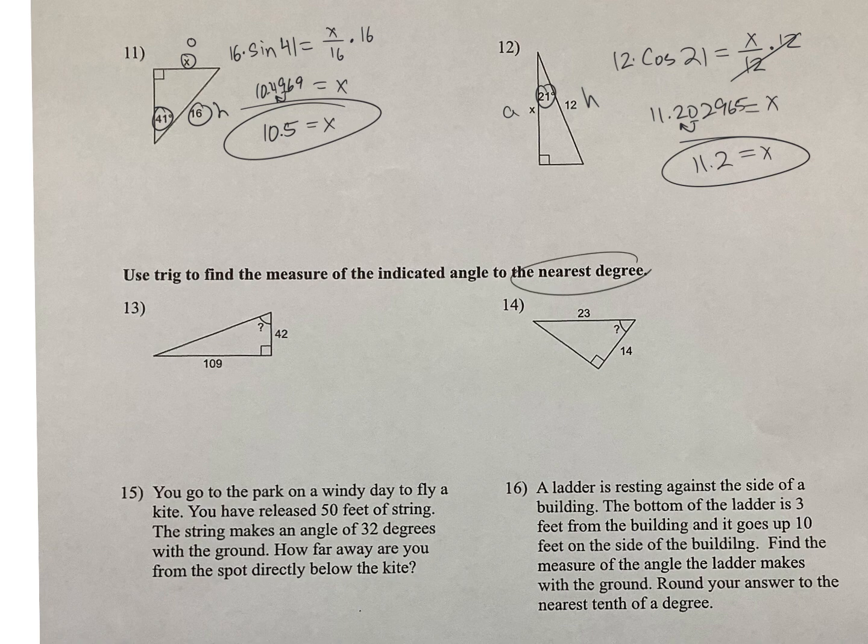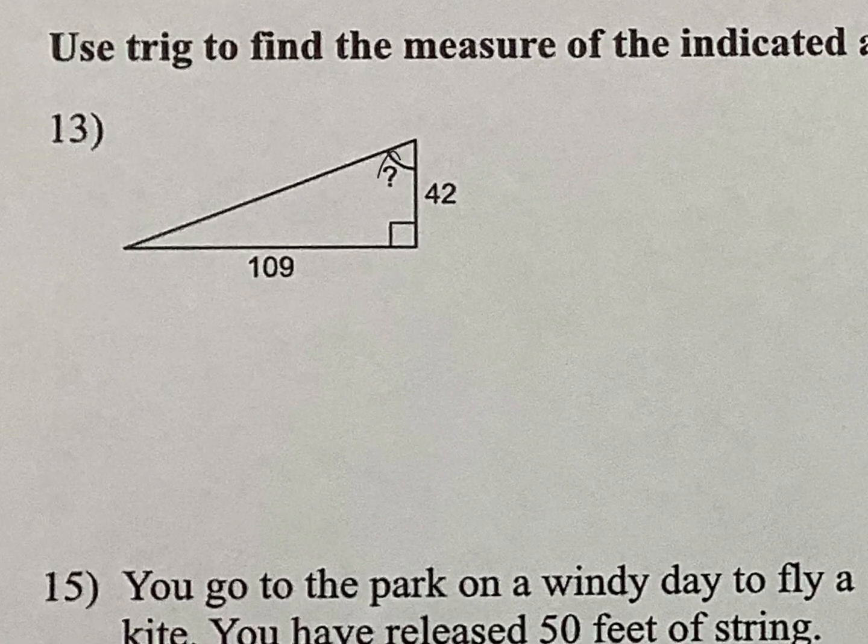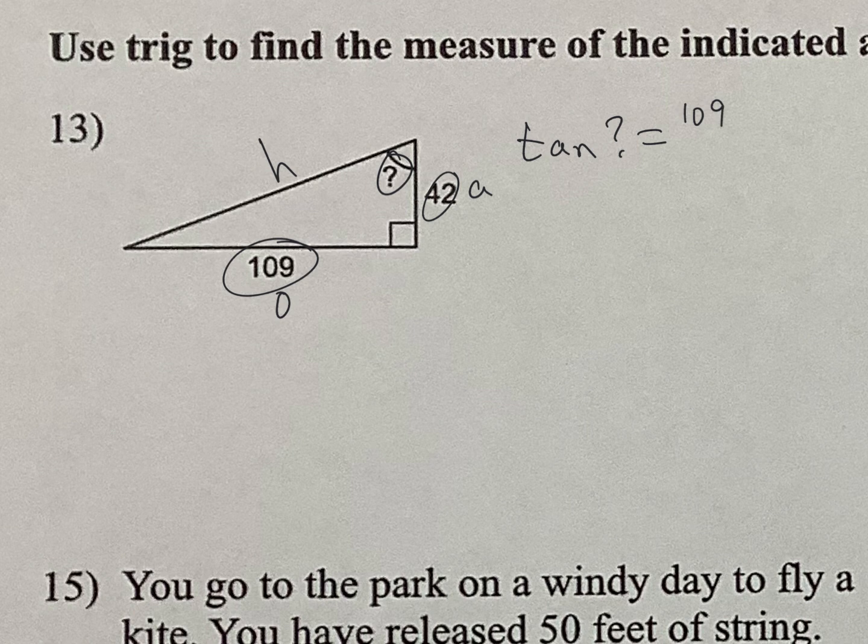Now we're finding the degree. So we're going to work the trig function backwards. Here's our corner. That's the hypotenuse, that's the opposite leg, and that's the adjacent leg. So these are the pieces we've been given. That's tangent. So the tangent of your angle is equal to the opposite leg over the adjacent leg. So the measure of the angle is equal to the arctangent of 109 divided by 42.